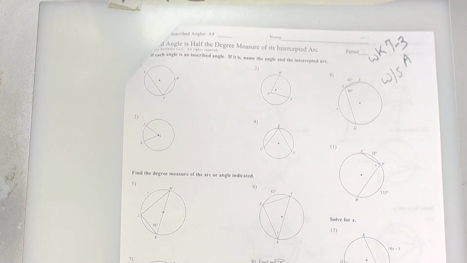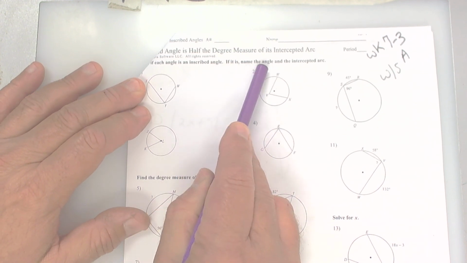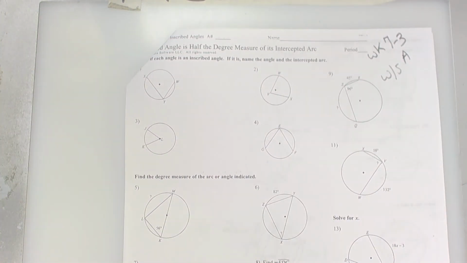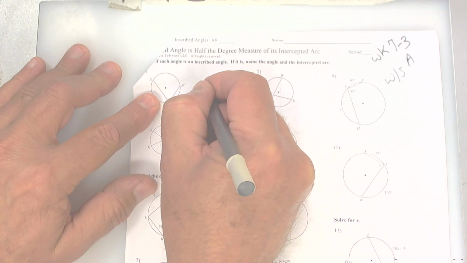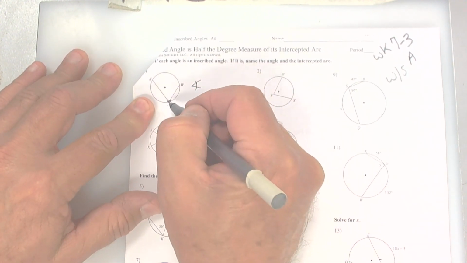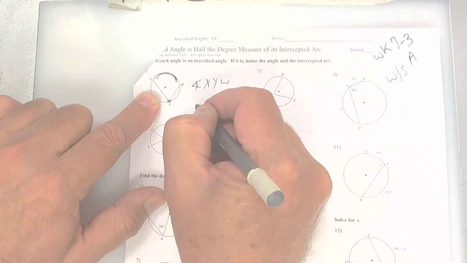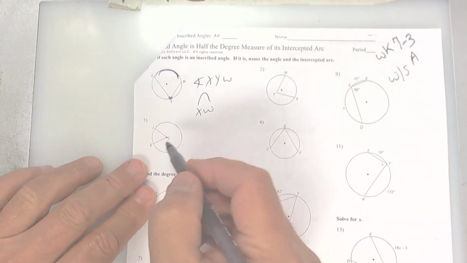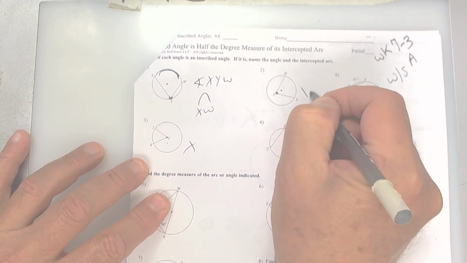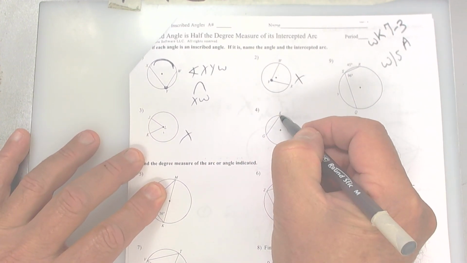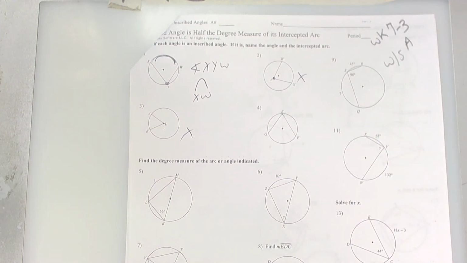All right, so let's take a look. It says, if each angle is inscribed, if it is, name the angle and name the intercepted arc. Okay, so here, you see how the vertex is on the circle? So the angle is inscribed, and it would be angle XYW, and the arc would be arc XW. Okay, this one right here is a central angle. That's a no. This one, the vertex is not on the circle. That's a no. This one's a yes. Okay, and then you got to name the angle and name the arc. All right, anyway, good luck. If you need help, I'll help you.